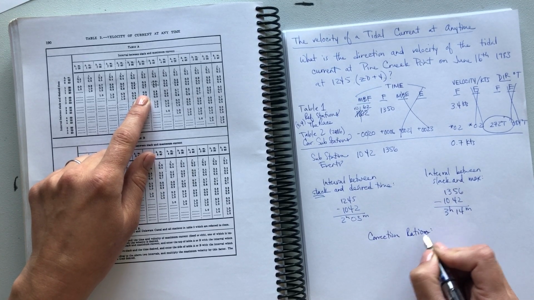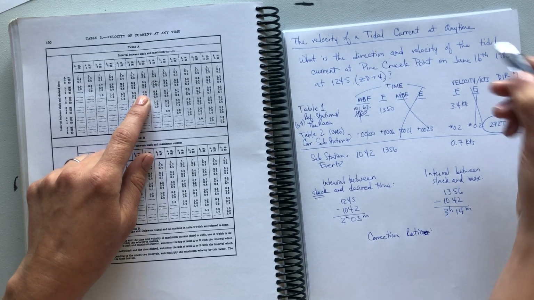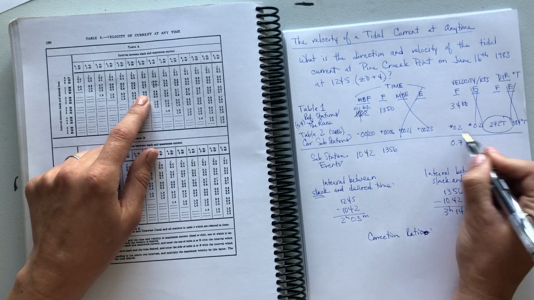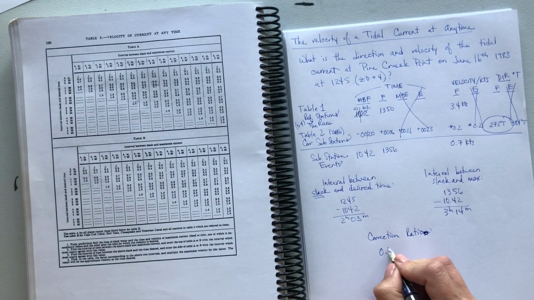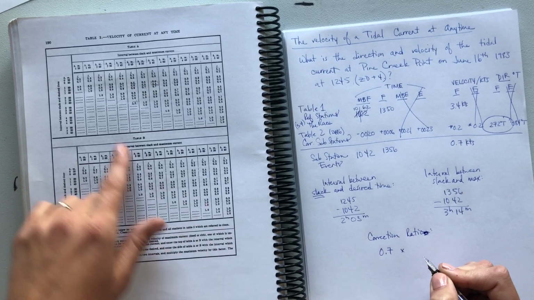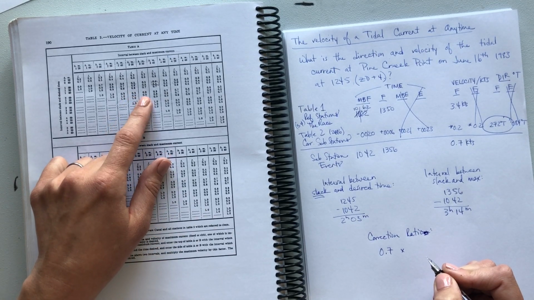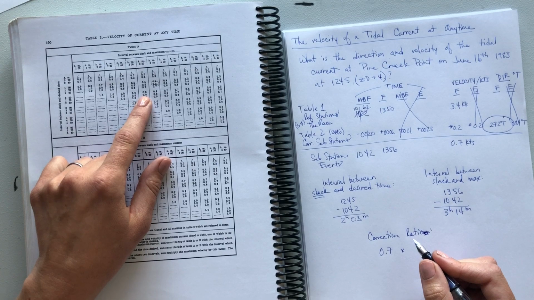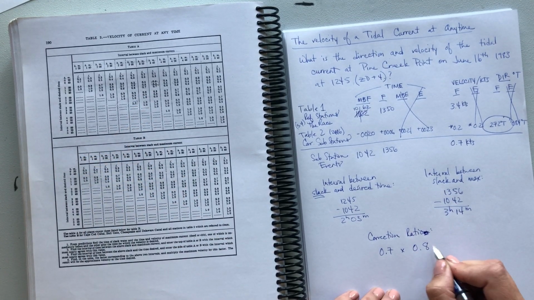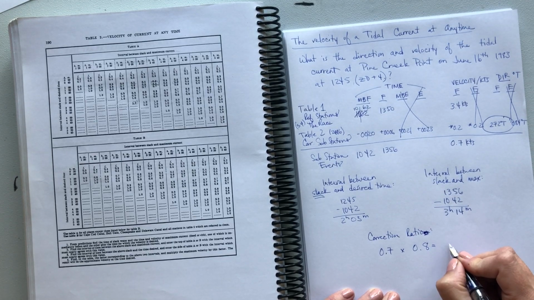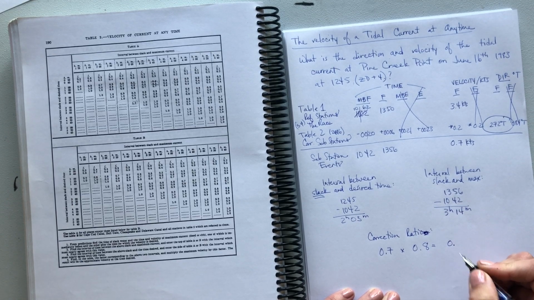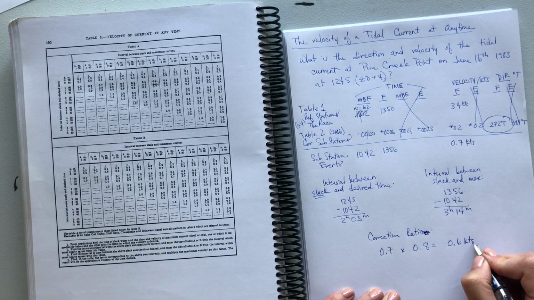So I'm going to call it my correction ratio here. And I apply it to the maximum velocity, right? So if my maximum velocity is 0.7 and my correction is 0.8, I find a velocity of 0.56 or 0.6 knots.